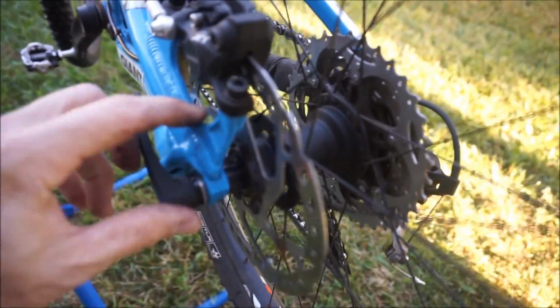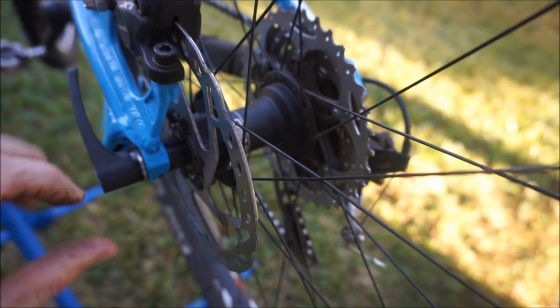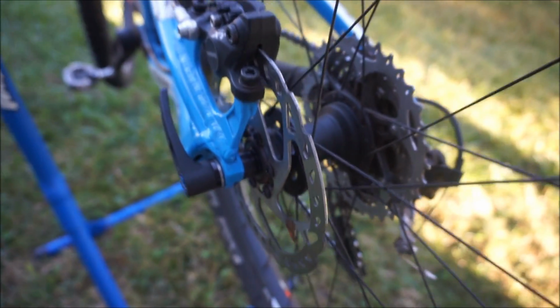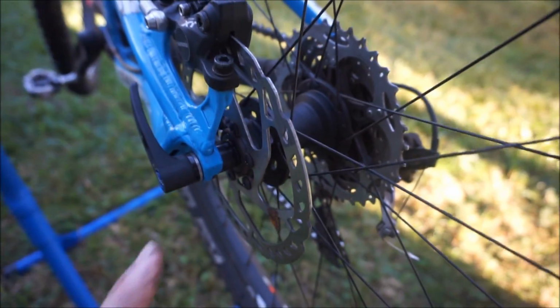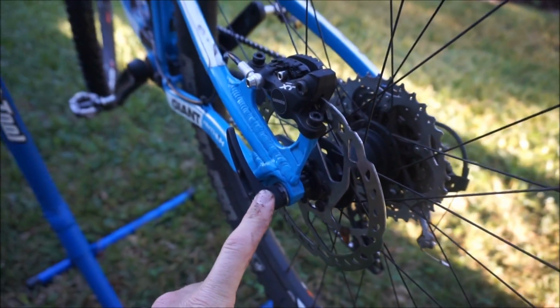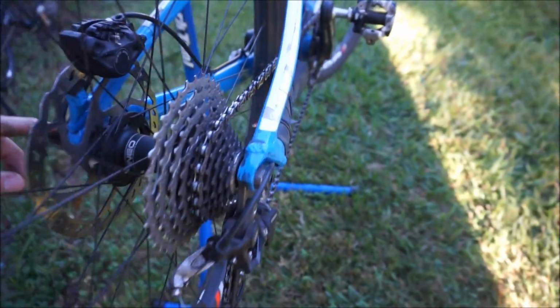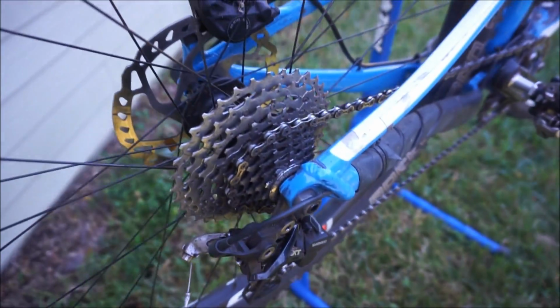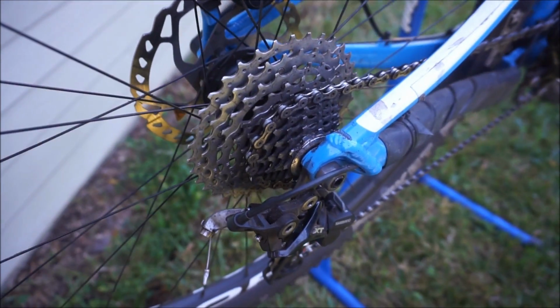So all you would do to get the rear wheel or front wheel off is undo the quick release, kind of spin it a couple times to just kind of spread it out a little bit, and the wheel will fall out. On a through axle, the only way to get a wheel out is to undo the axle, thread it all the way out, pull it out, and then you can get the rear wheel or front wheel off.